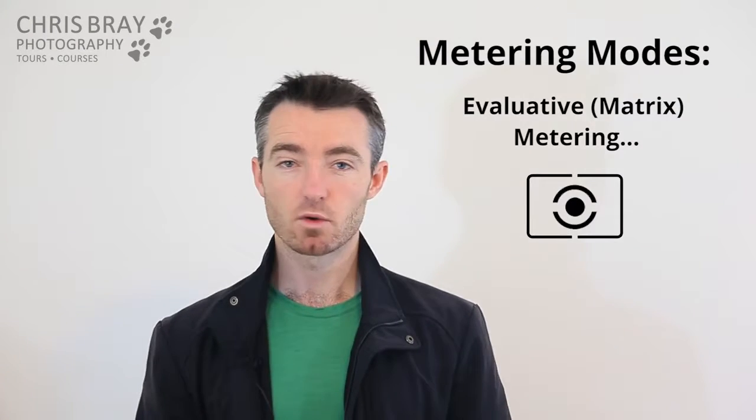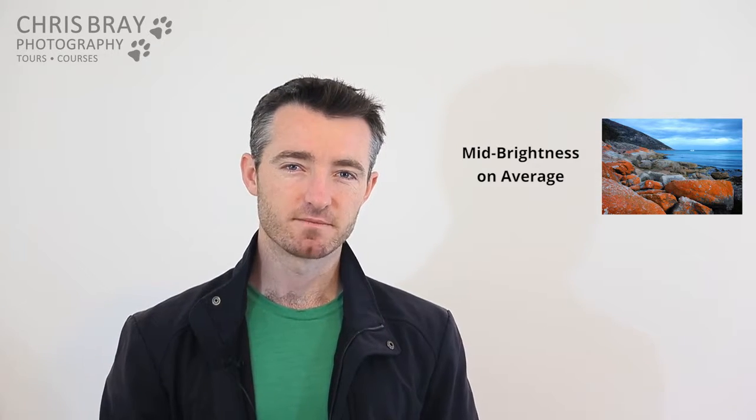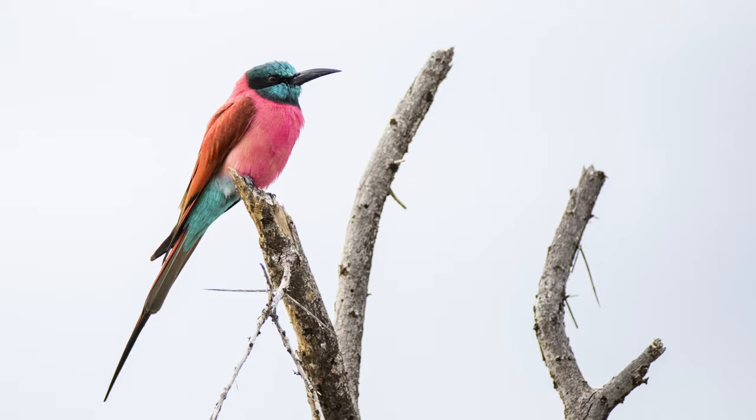Now that actually works out quite well for most photos because your typical scene actually has about as much dark stuff as it does bright stuff, and on average it's mid brightness. But of course it's not going to be perfect for every situation. Take a look at these examples. So here we have a bird in a tree that's correctly exposed, but it is actually quite bright, isn't it? There's a lot of bright sky back there.